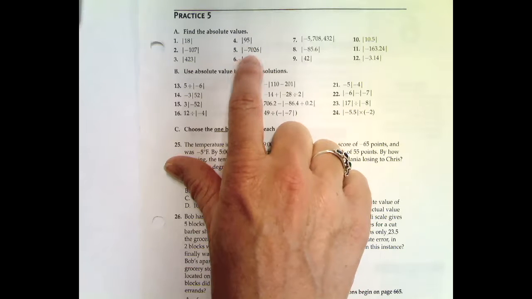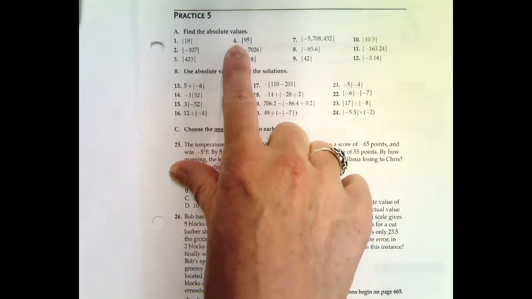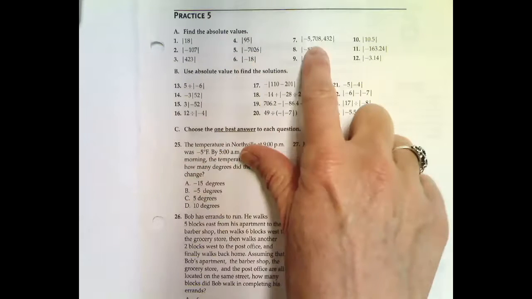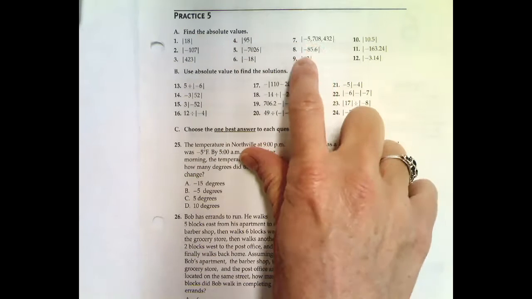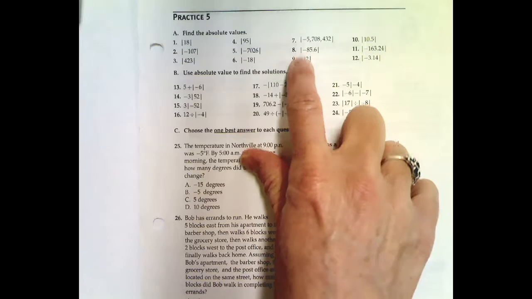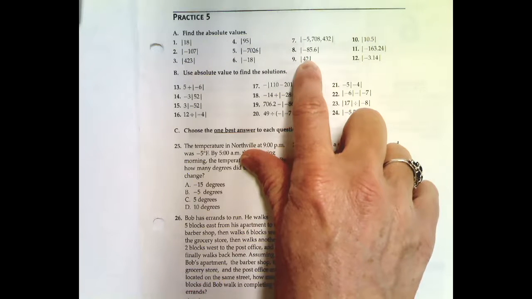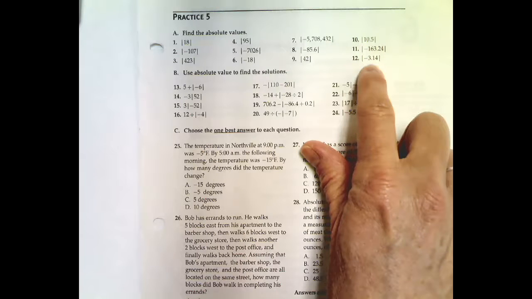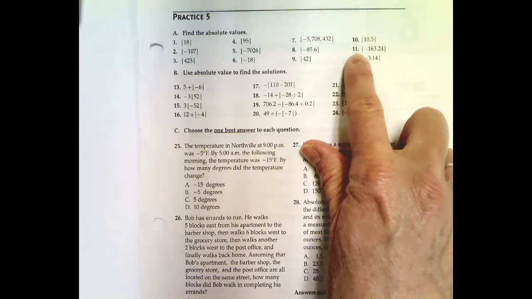Now, the absolute value of this, you just pull the number out without the negative on it. Pull the number out without the negative on it. That number, 42, this number, pull the number out without the negative on it.